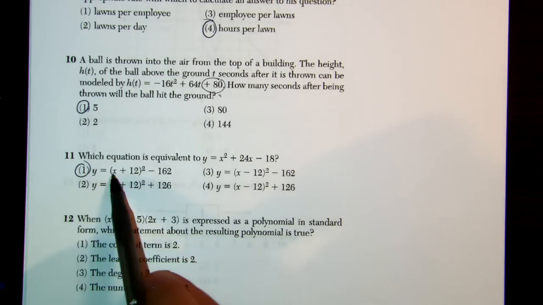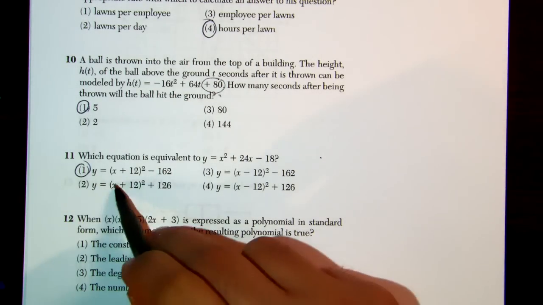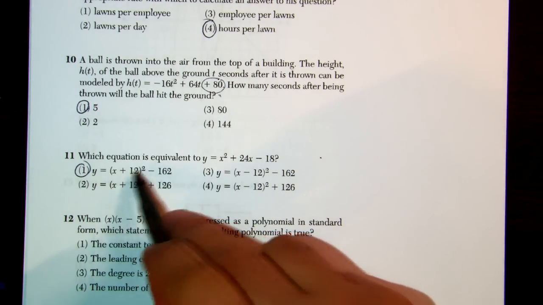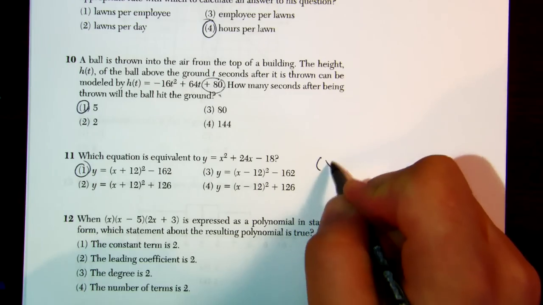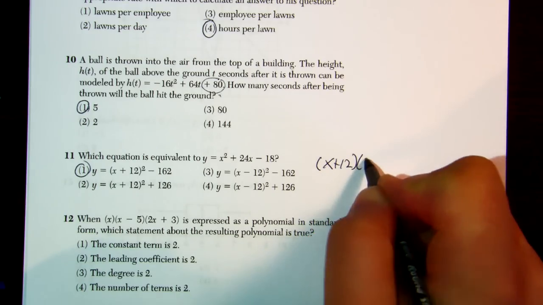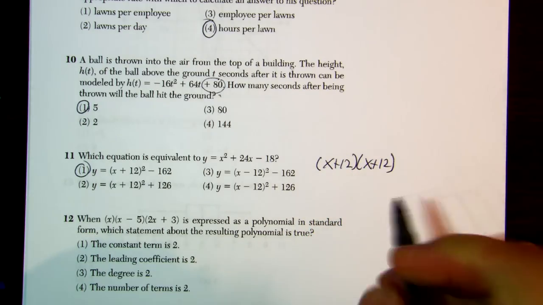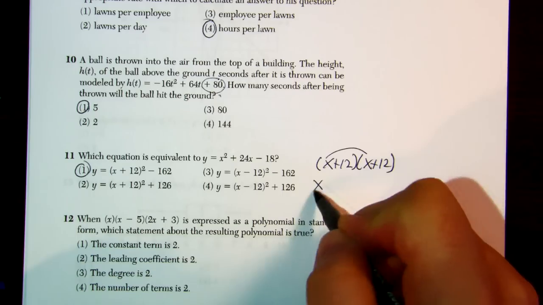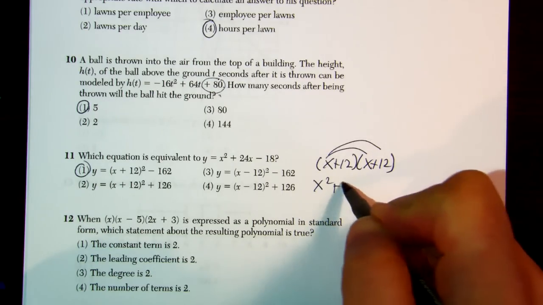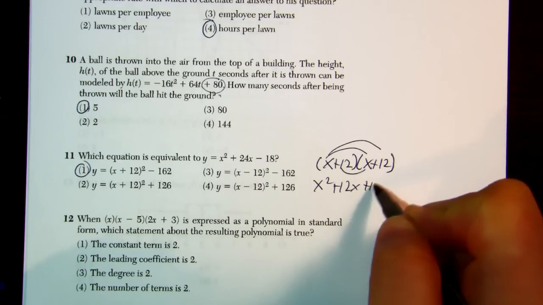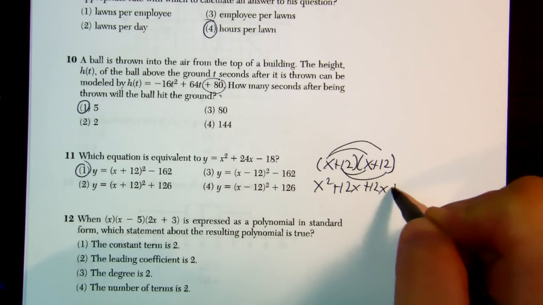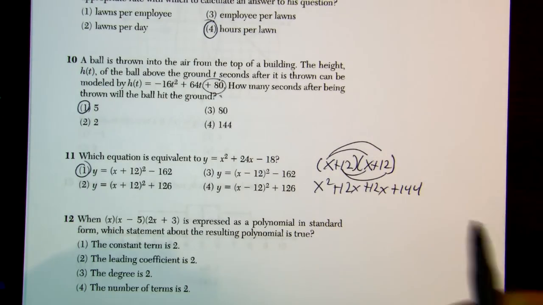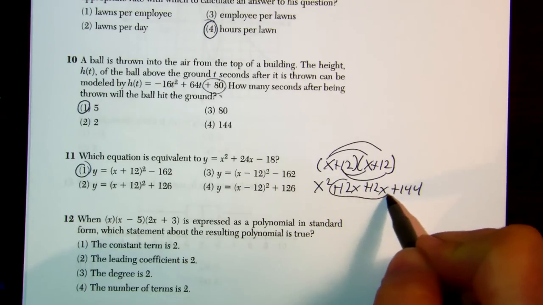Let's see why. If we take the x plus 12 squared, so this whole quantity is being multiplied by itself, we have x plus 12 times x plus 12. That's going to give us x squared plus 12x plus 12x plus 144. So we can go ahead and combine those two.